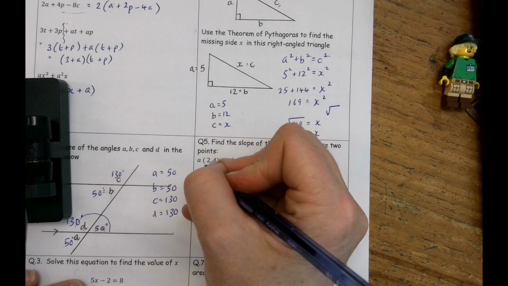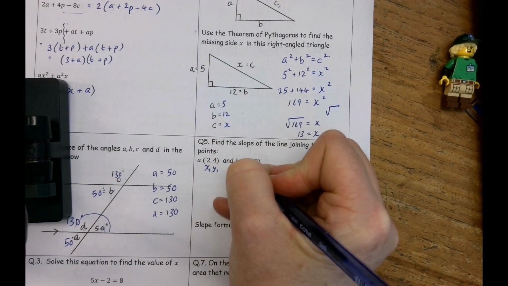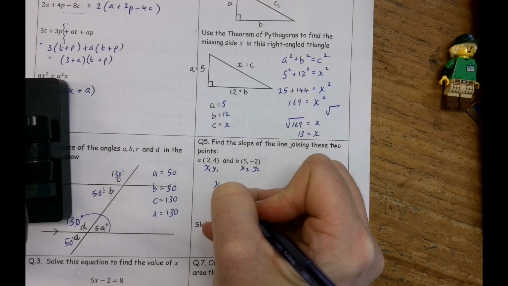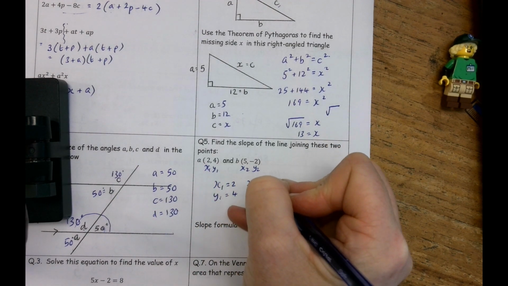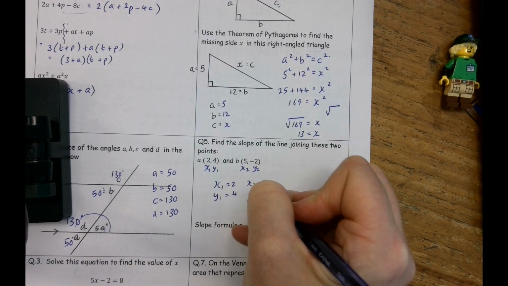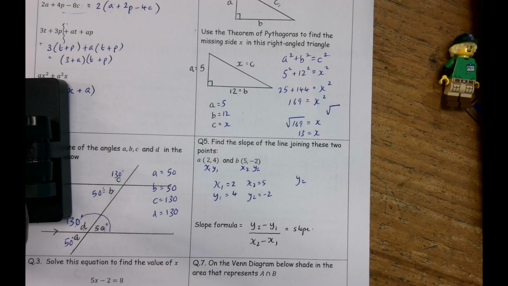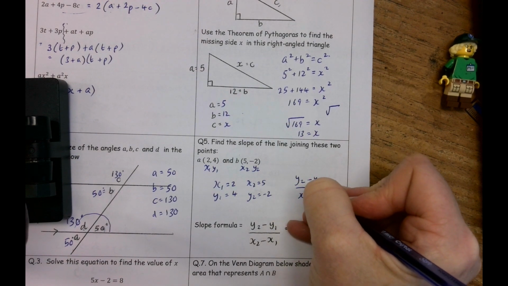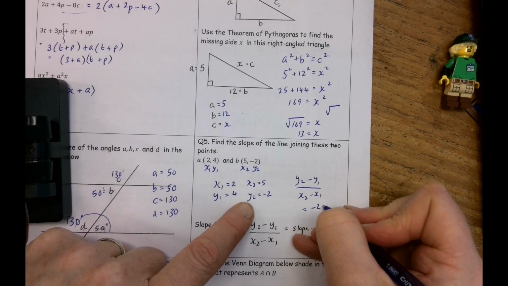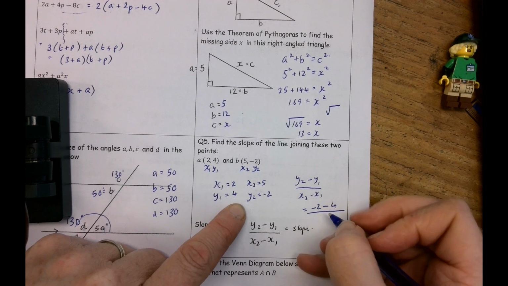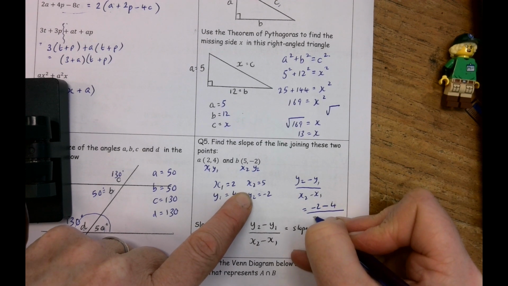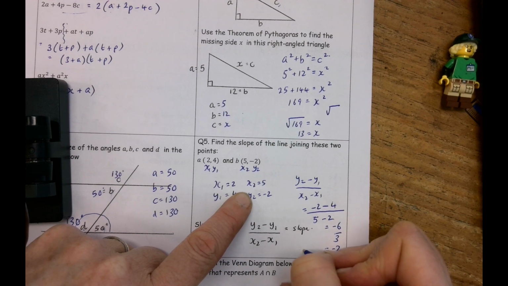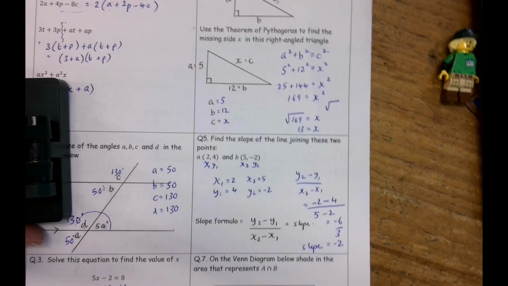Find the slope. This is x1, y1, x2, y2. x1 equals 2, y1 equals 4, x2 equals 5, y2 equals minus 2. y2 minus y1 over x2 minus x1. So minus 2 minus 4 over 5 minus 2. So minus 6 over 3, which is minus 2. So the slope of that line is minus 2.